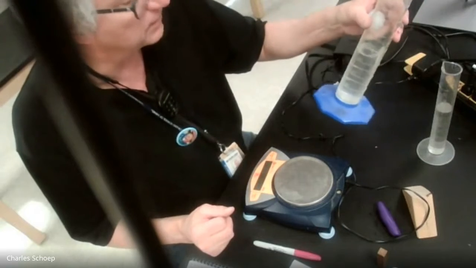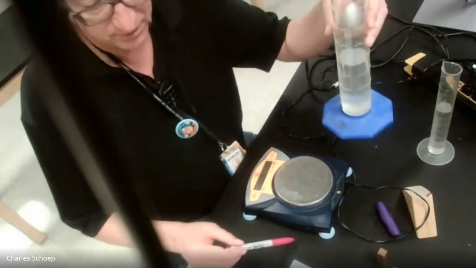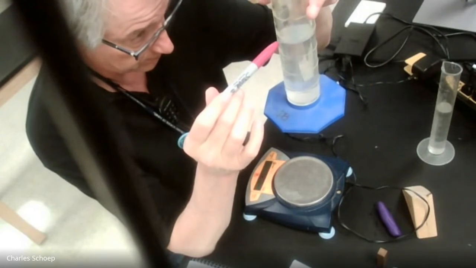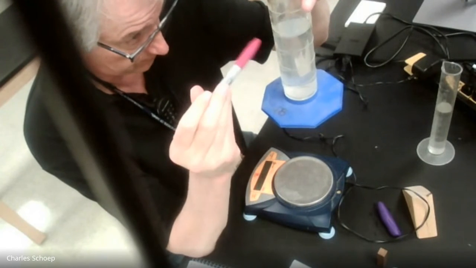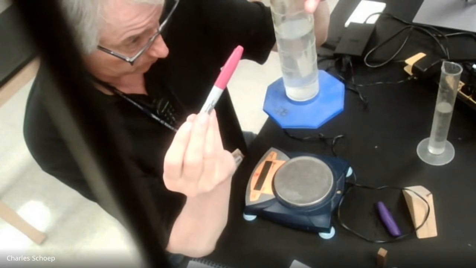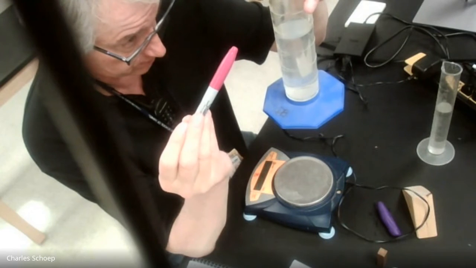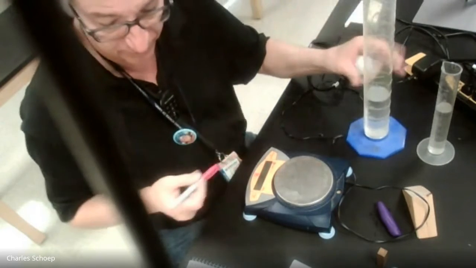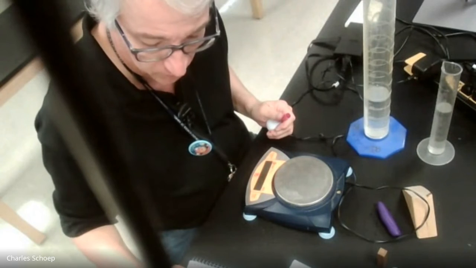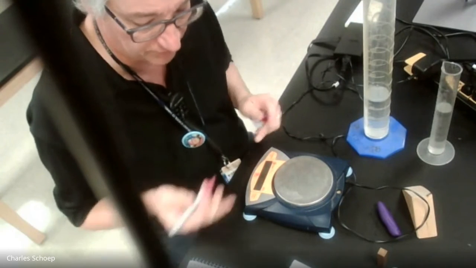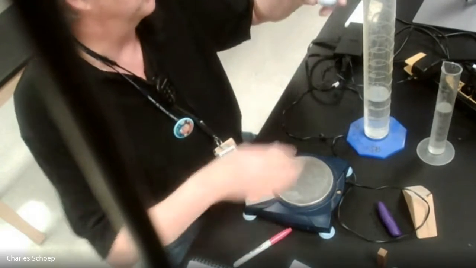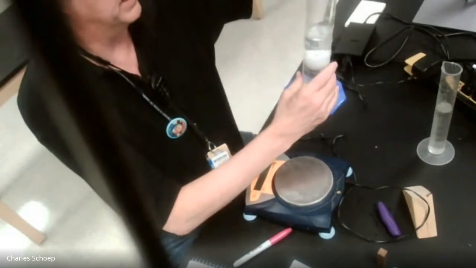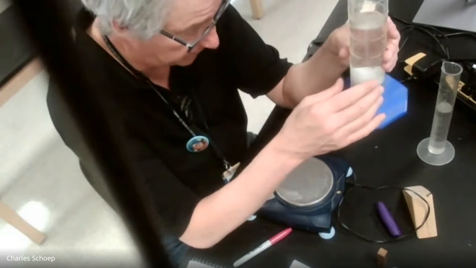I'm going to grab a graduated cylinder. I'm going to measure the initial volume. The initial volume is 165. And I'm going to drop the golf ball in. I'm going to roll it down the side so it doesn't splash.